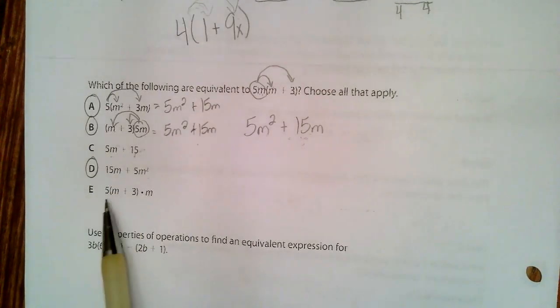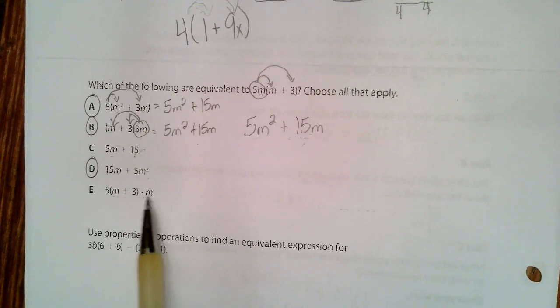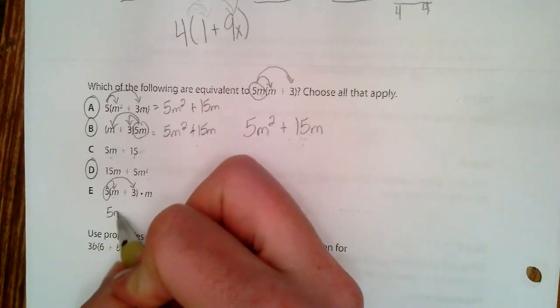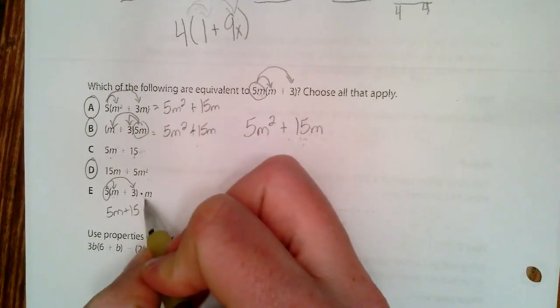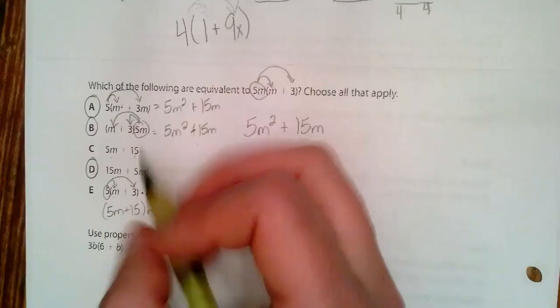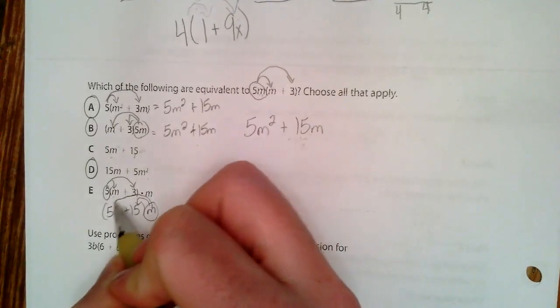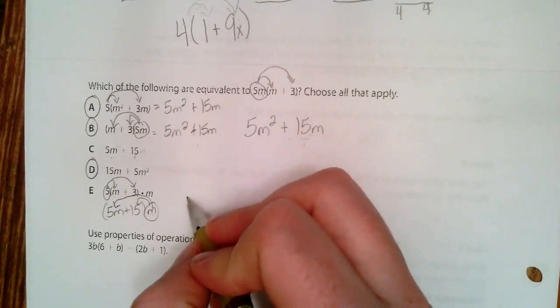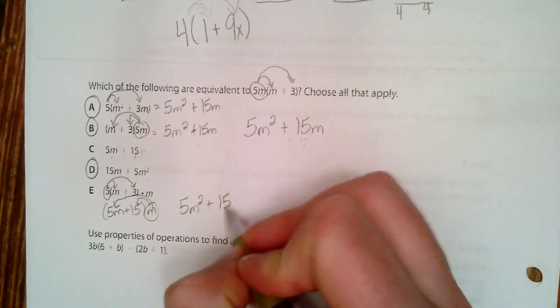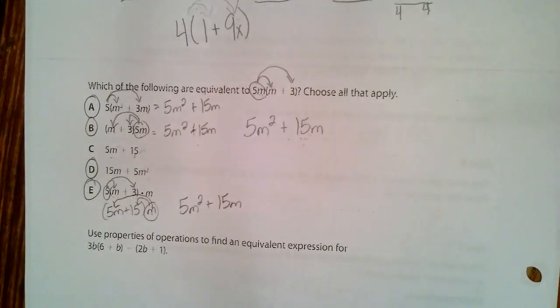And then lastly, I've got 5m, 5 times m plus 3, and then multiply those by m. So if I distribute, I'll have 5m plus 15, and then I'm going to multiply all of these by m. If I take my m and distribute it into my parentheses here, m times 5m gives me 5m squared plus m times 15 is 15m. So E would work as well. So all of these except C are equivalent expressions to the expression that I have written.